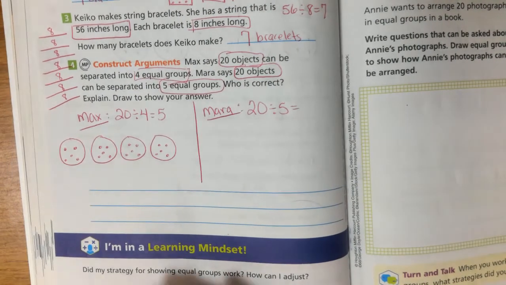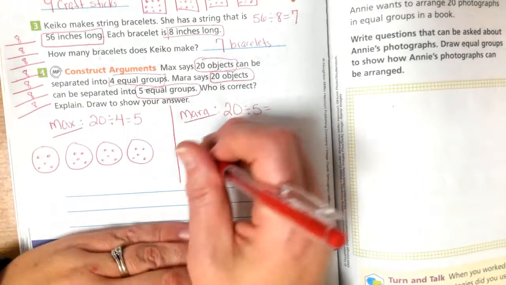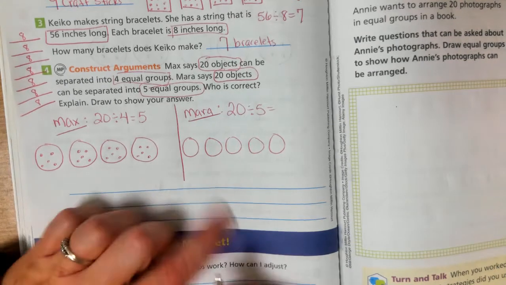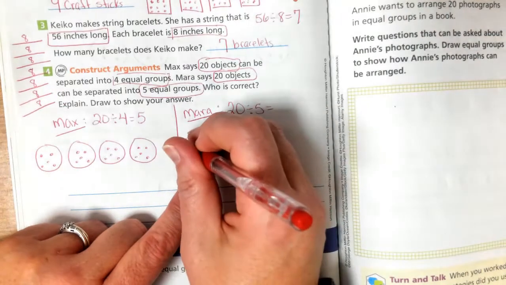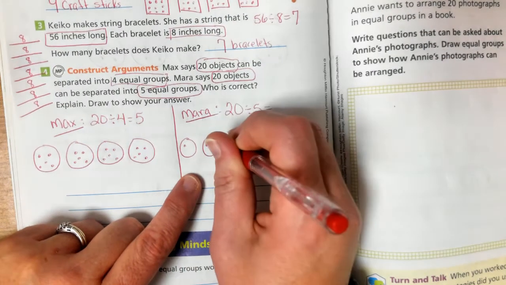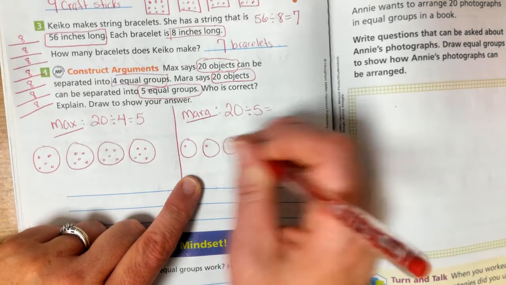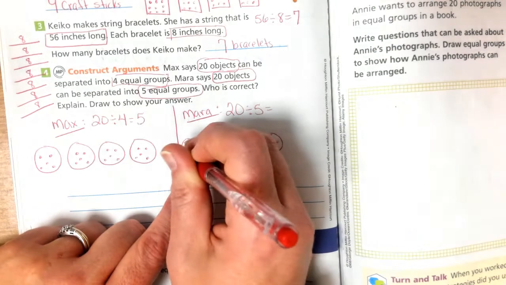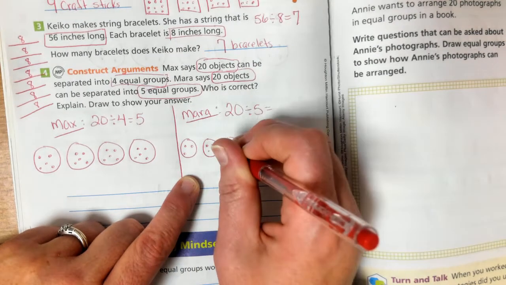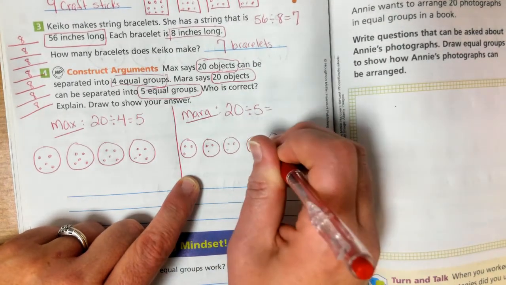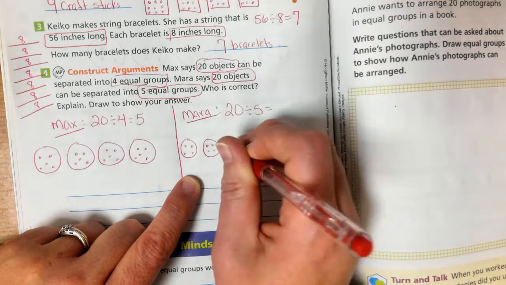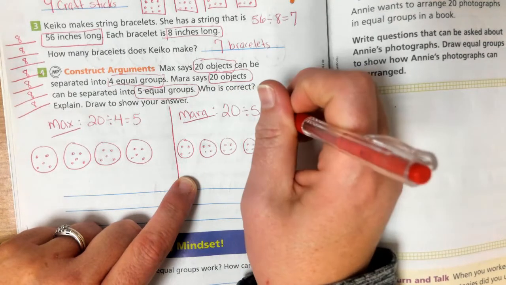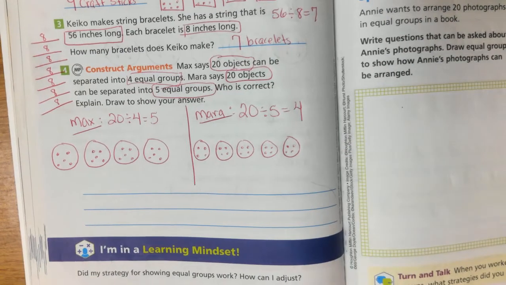I'm thinking she might be right, but let's see. We need 5 groups this time. So let's break up our 20 into those 5 groups. 1, 2, 3, 4, 5, 6, 7, 8, 9, 10, 11, 12, 13, 14, 15, 16, 17, 18, 19, 20. So hers, 20 divided by 5 equals 4. So who's correct?